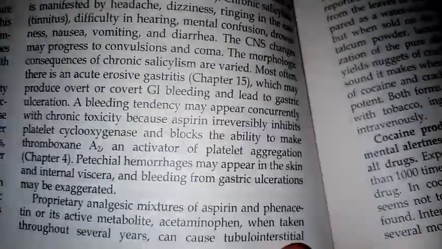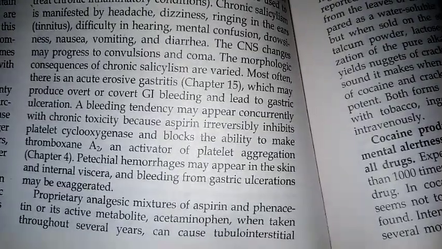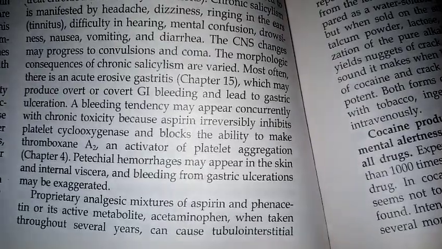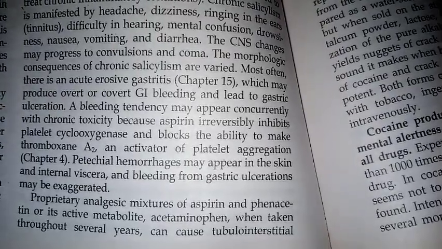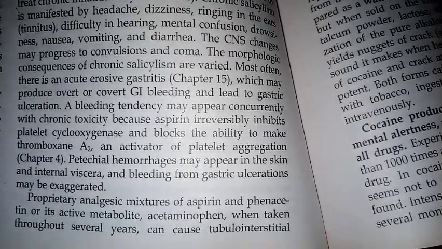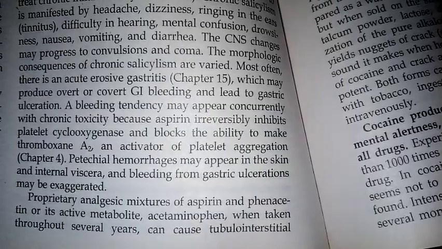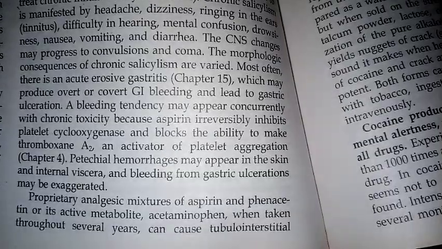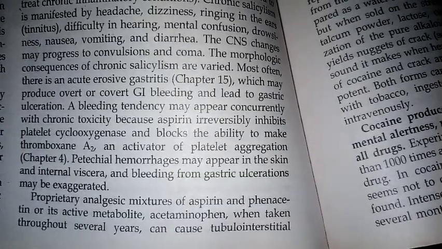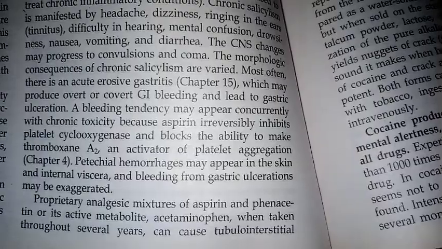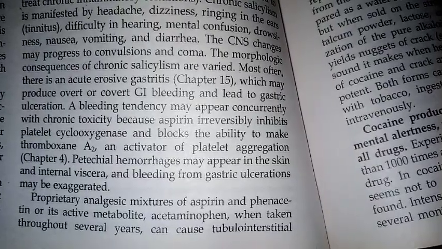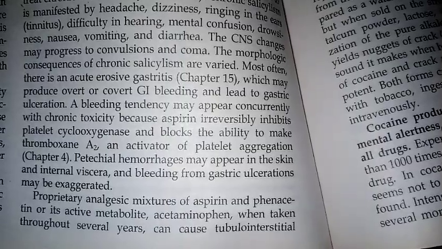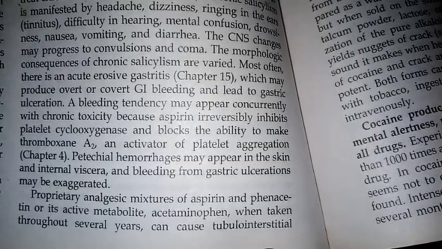A bleeding tendency may appear concurrently with the chronic toxicity because aspirin irreversibly inhibits platelet cyclooxygenase and blocks the ability to make thromboxane A2, an activator of platelet aggregation. Petechial hemorrhages may appear in the skin and internal viscera, and bleeding from the gastric ulceration may be exaggerated.